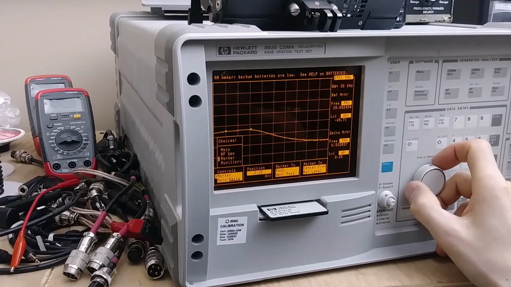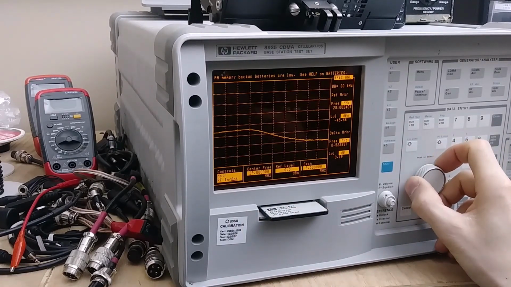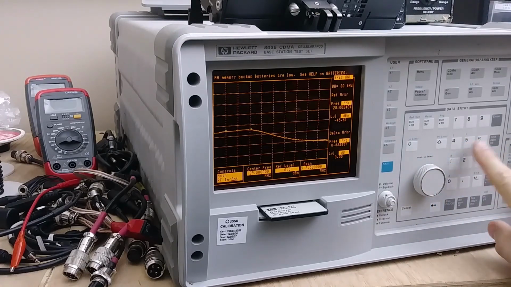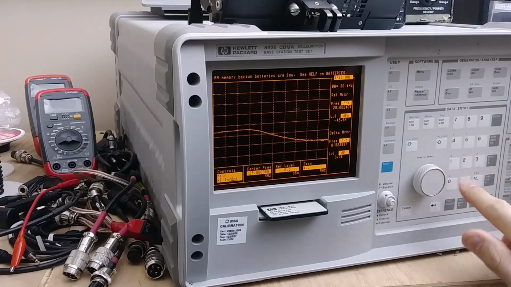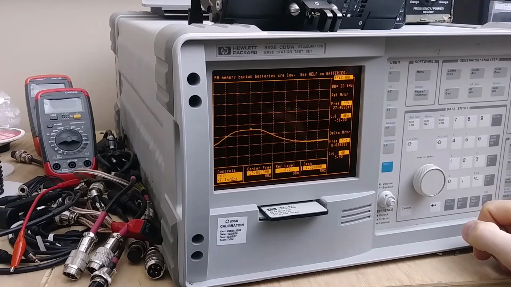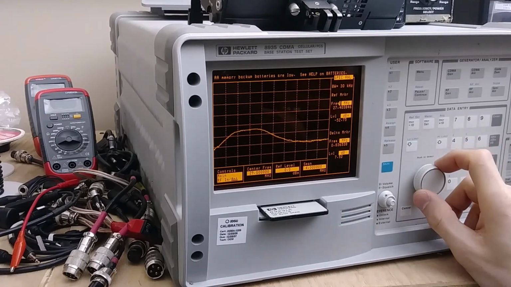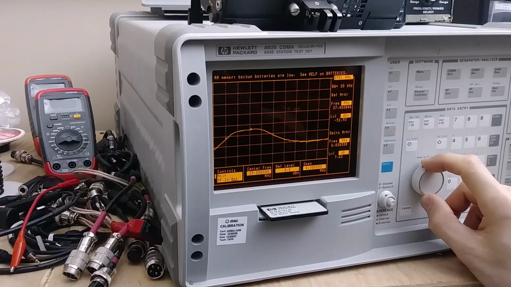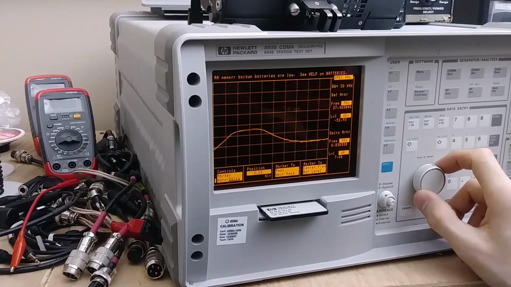If I zoom out a little bit just for the sake of discussion also, let's bring this up to a 4 megahertz span. So you can see that when you do get out of the band on the bottom side, let me turn my delta marker off.